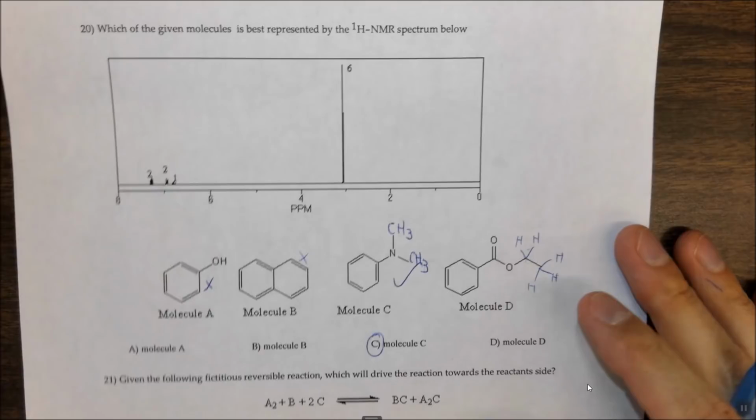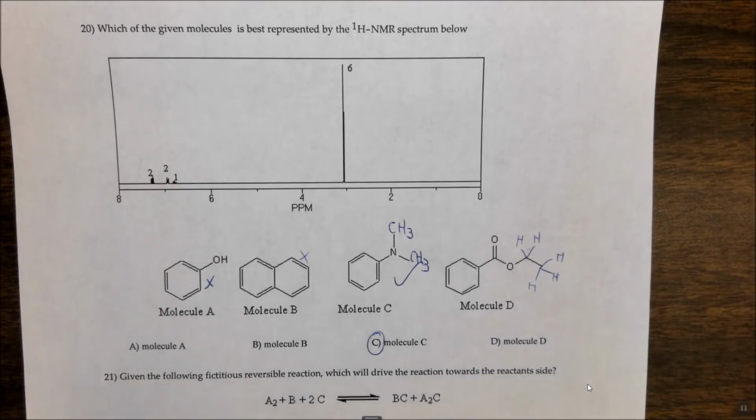Again, as I've done in several other examples, we're looking at both the spectrum, in this case the NMR, and the molecules at the same time and trying to think about what's going on.